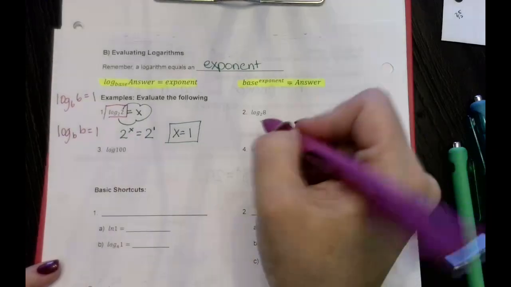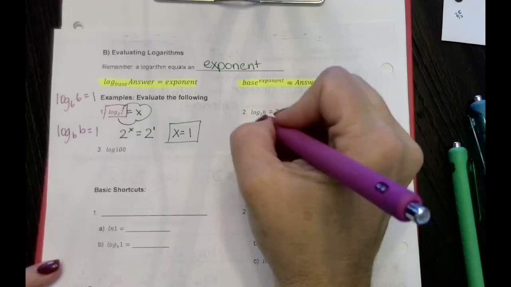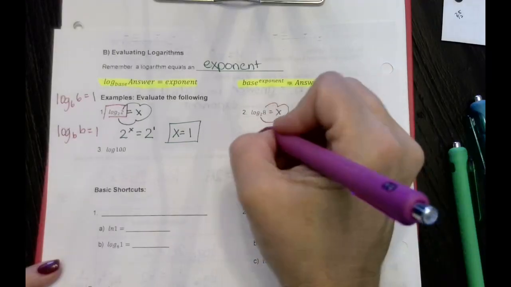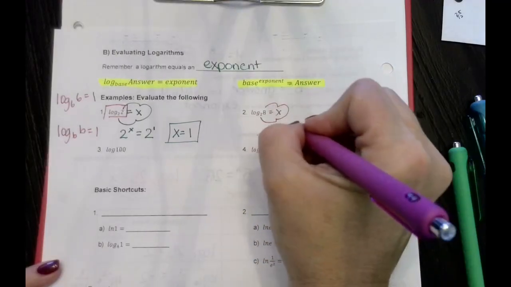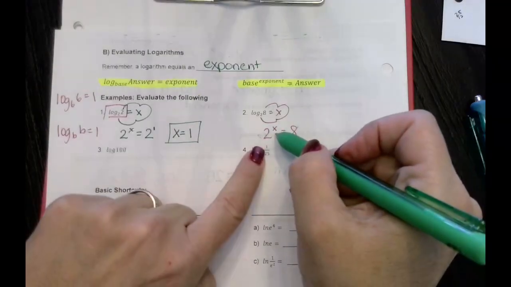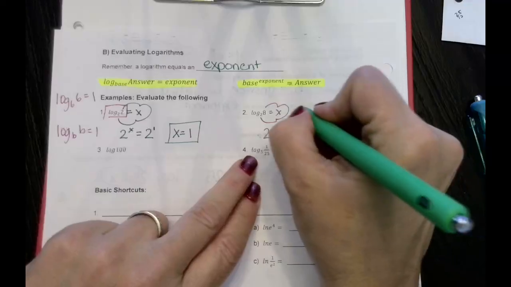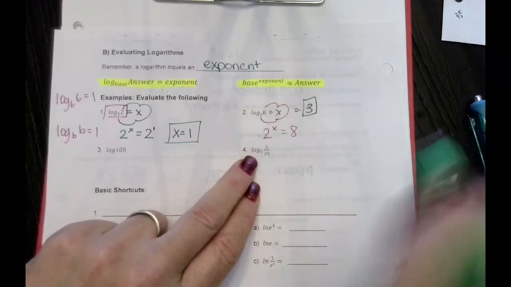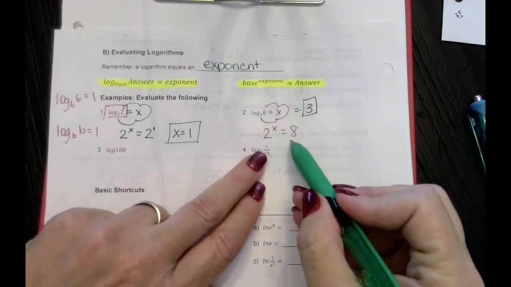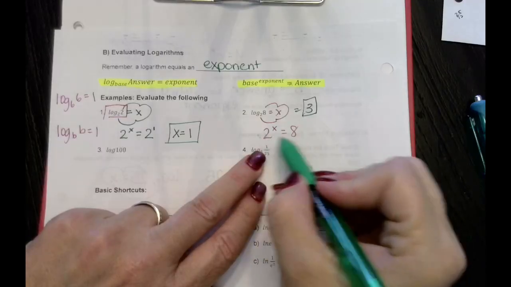Okay, so this one, if I add an x on here, I'm going to say 2 to the x equals 8. 2 to the x equals 8. So I can look at this and I just know 2 cubed, 2 times 2 times 2 equals 8. So I know that the answer to this is going to be 3. But let's say this is a harder one. The goal here is that we want to turn these bases into the same number.